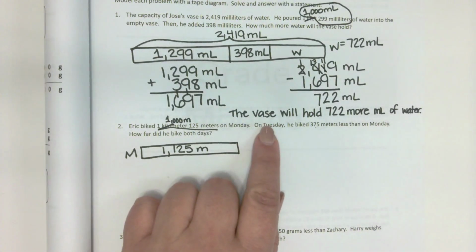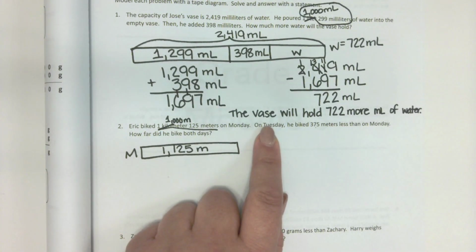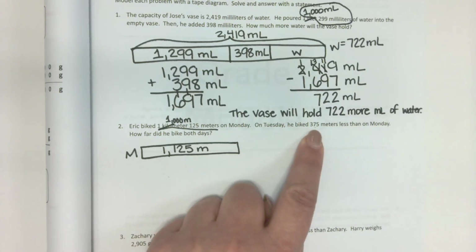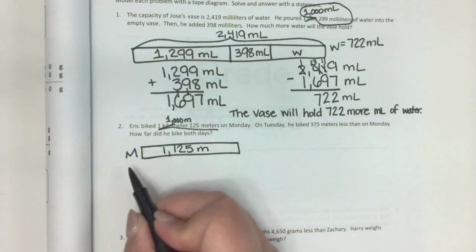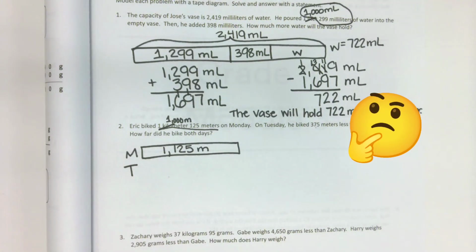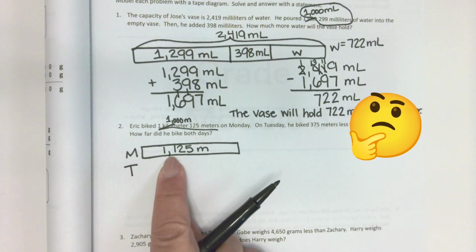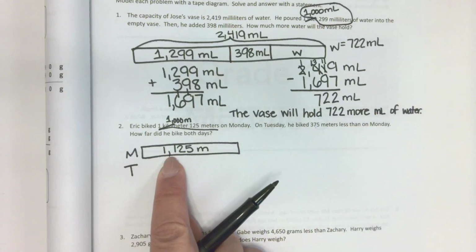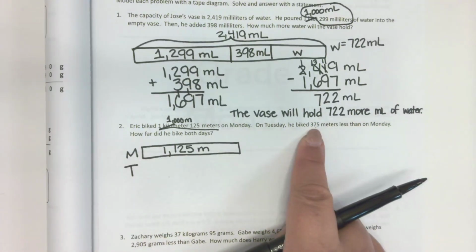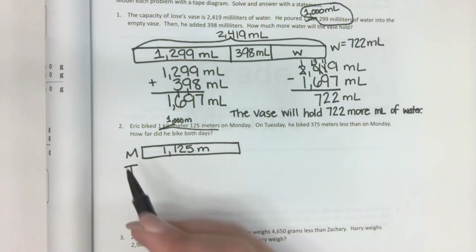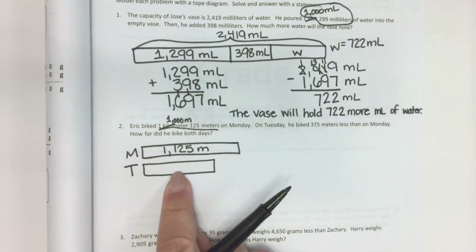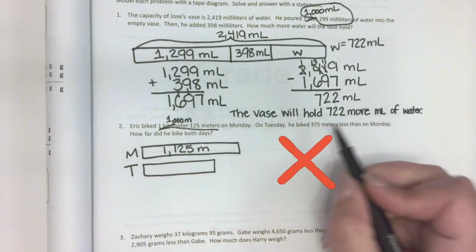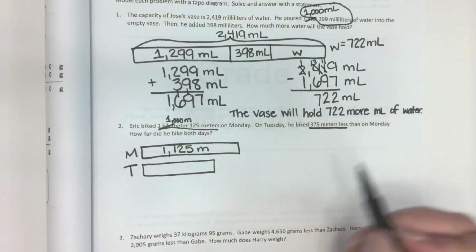Now for Tuesday, we're going to need a different tape diagram. He biked 375 meters less than on Monday. So let's think about the size of the tape. Should it be longer or shorter than the Monday? It should be a little shorter because it's 375 meters less. So make it shorter. Do we know how many meters he biked on Tuesday? Not yet. We only know that it was 375 meters less.